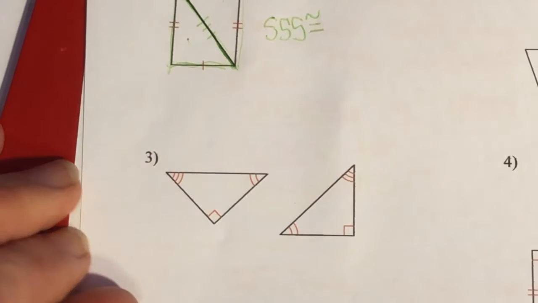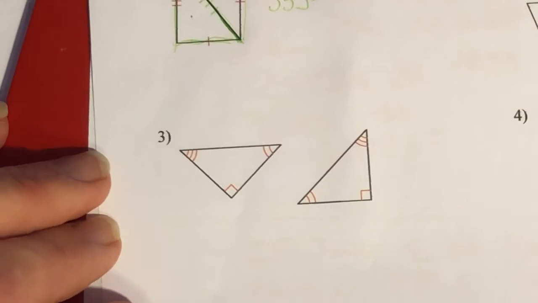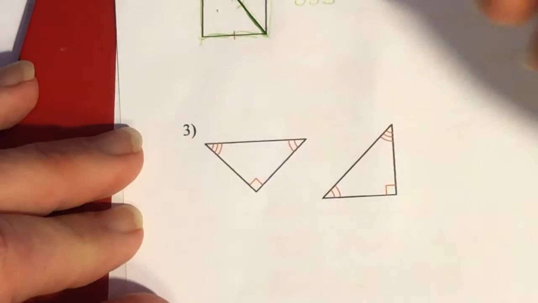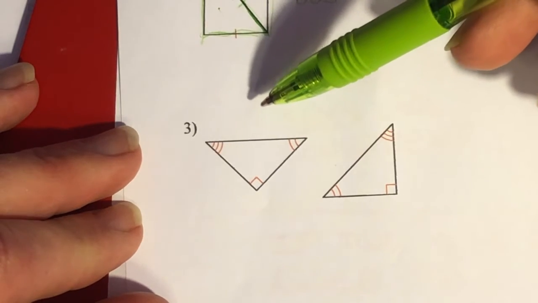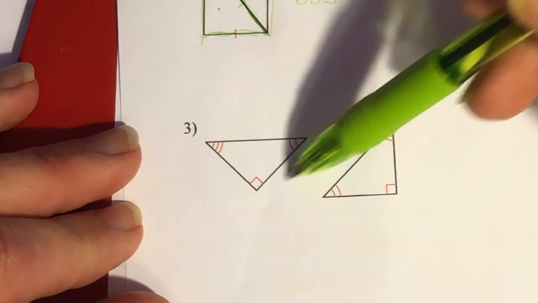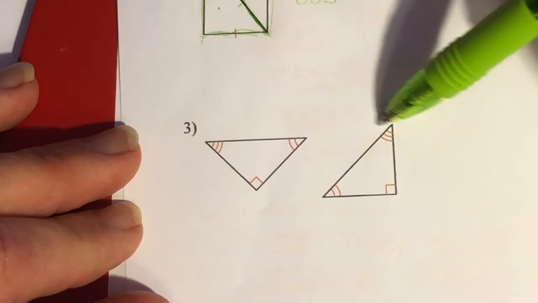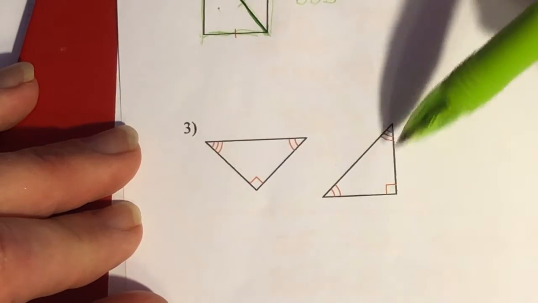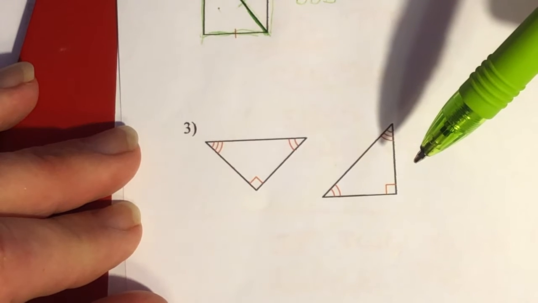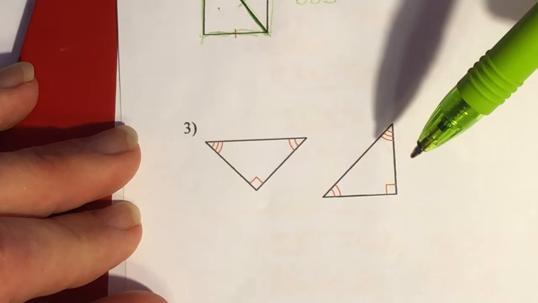Let's take a look at one other, as long as we're at it. We look at this and we say, do we have three pairs of congruent sides? And we look at this, we say, well, no, I don't know anything about the side lengths, not here and not here. I know that all the angles are congruent, but I don't have any shortcut that works that way.